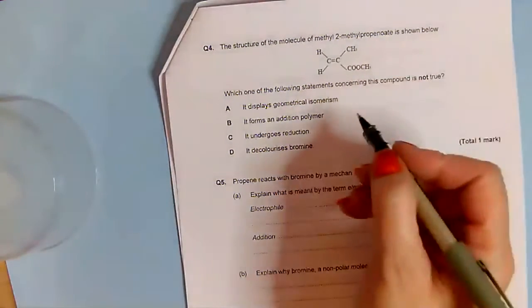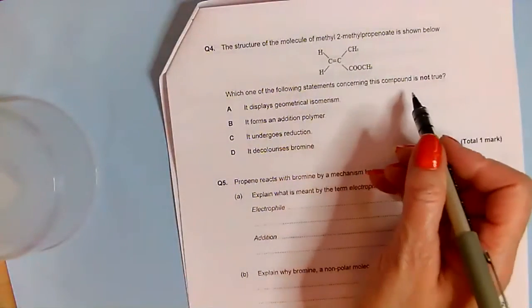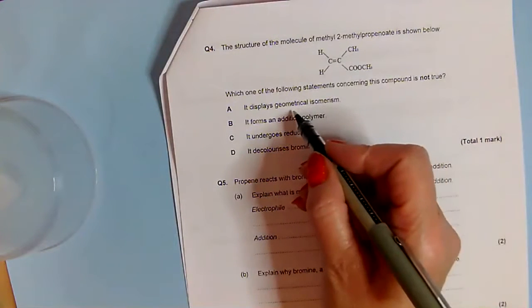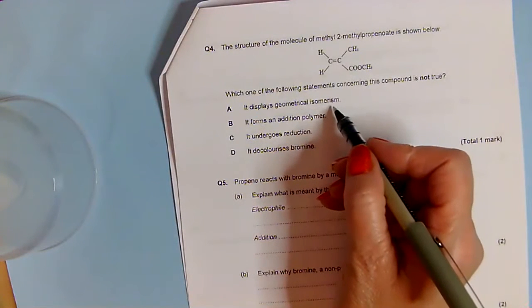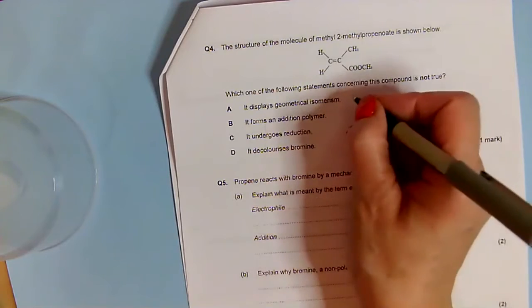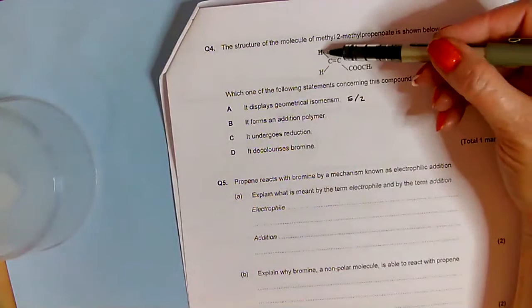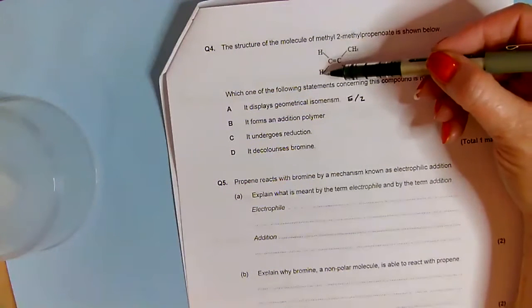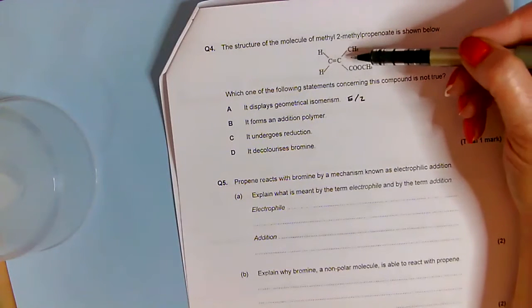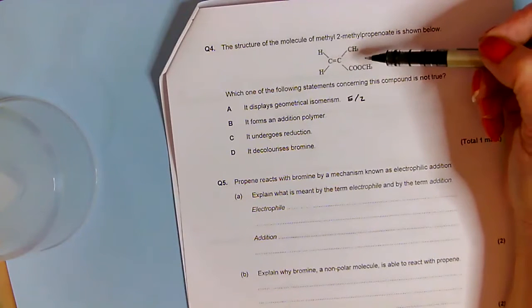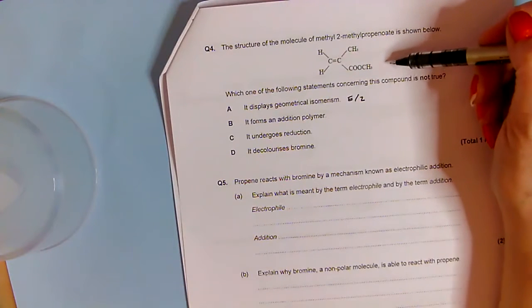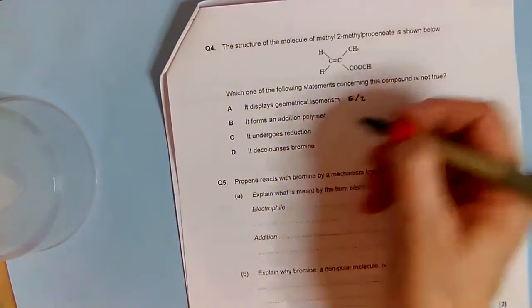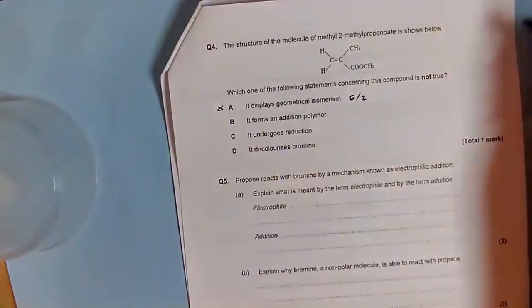Okay, looking at this one, what is not true? It displays geometric isomerism. Basically, it will show E/Z isomerism. The fact that you've got two hydrogens on this side of the double bond means that's not going to show E or Z. That won't show E or Z. So at the moment, that looks like it's not true.